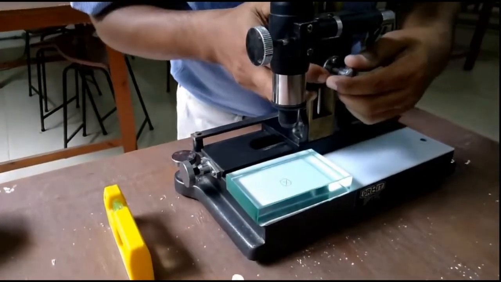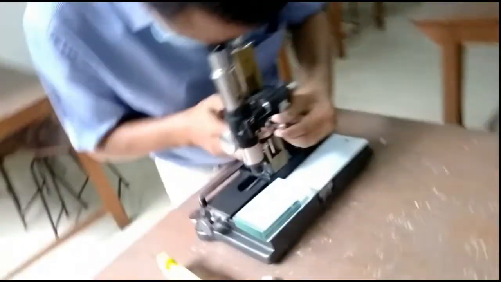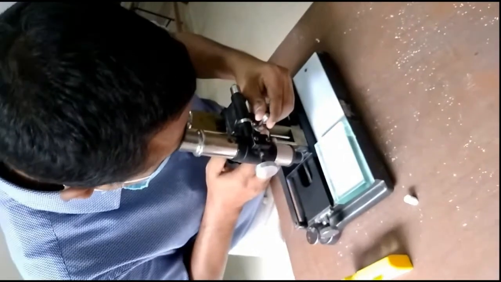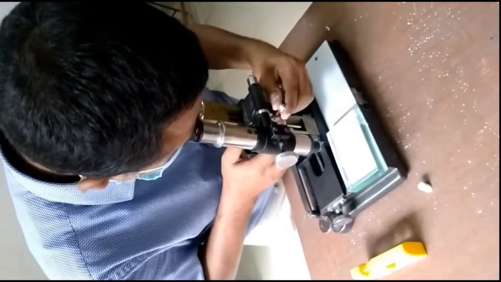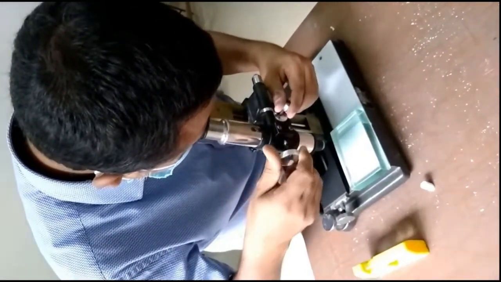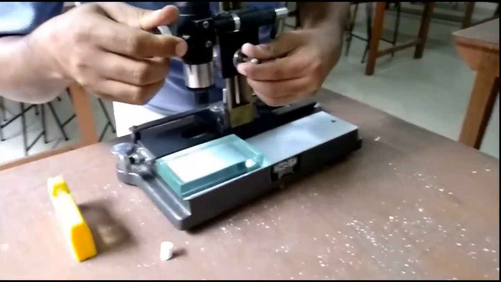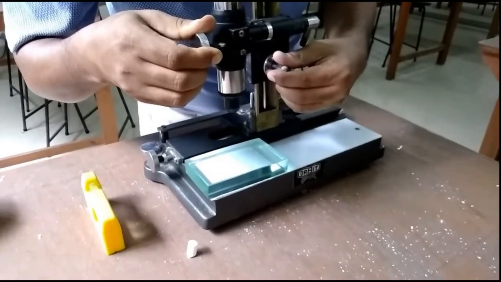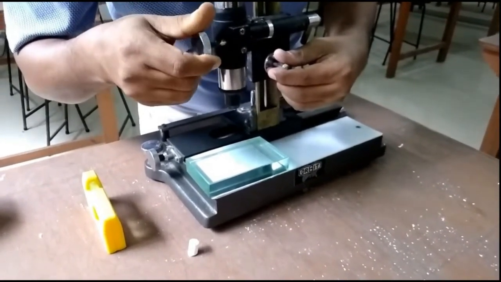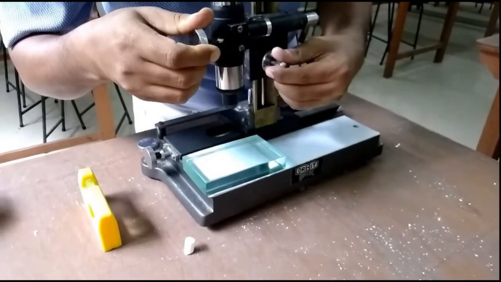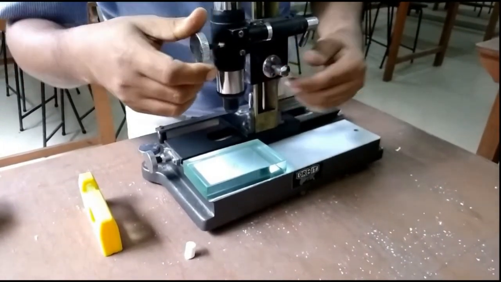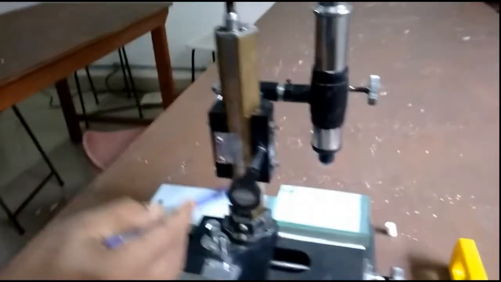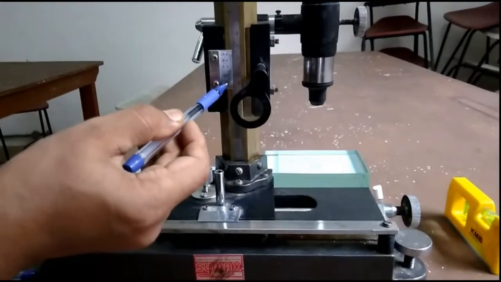And now again you have to focus it very carefully, and once it is focused, then again you have to note the vernier and main scale reading.